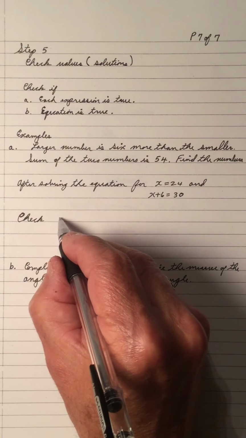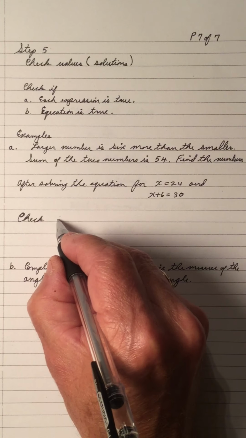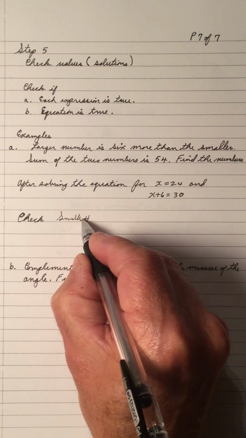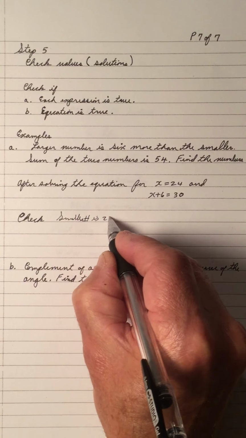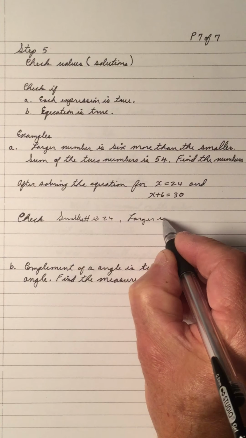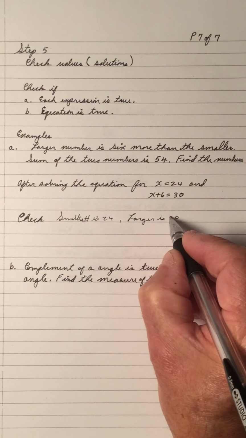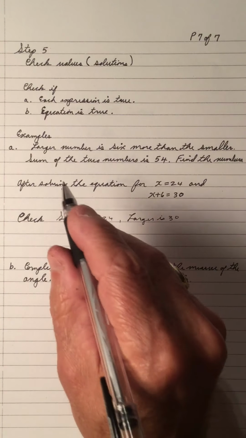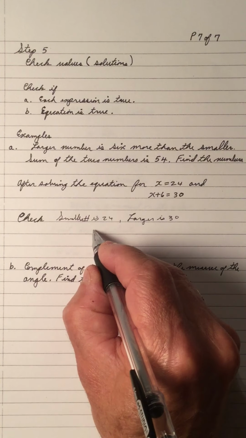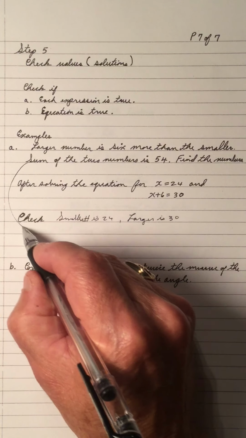So we know that the smaller number is 24. We know the larger number is 30. But is it true? Now we have to check the sum of the two numbers. So the sum of the two numbers, we're going to check with this equation now.